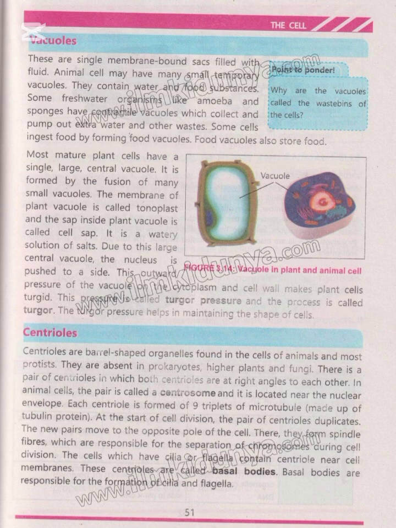And those cells that have cilia and flagella also have centrioles near their cell membrane, because cilia and flagella are formed near the cell membrane. So those organisms that form cilia and flagella have centrioles present near the cell membrane, and those centrioles are known as basal bodies. And what is the main function of these basal bodies? The main function of basal bodies is the formation of cilia as well as flagella.